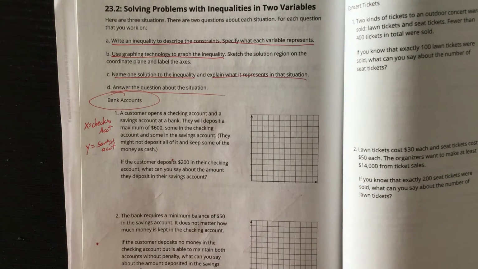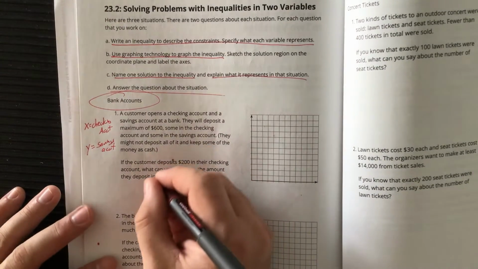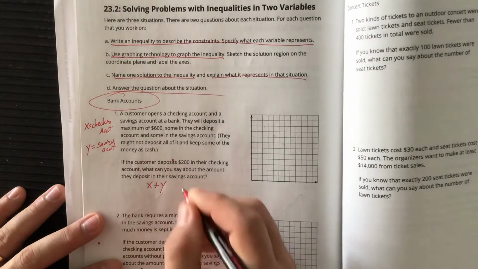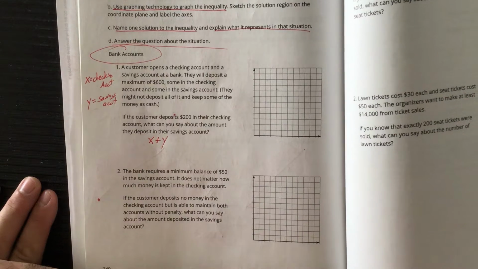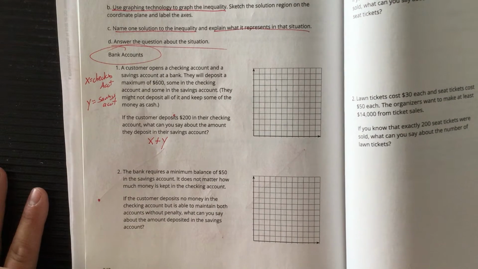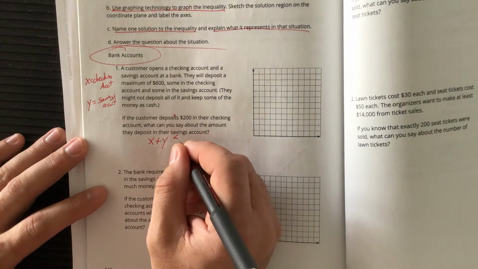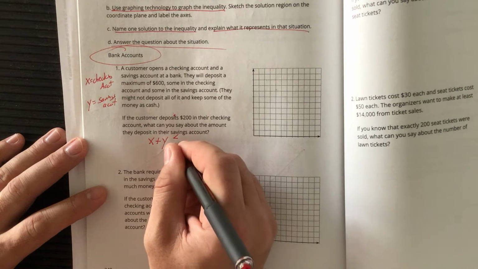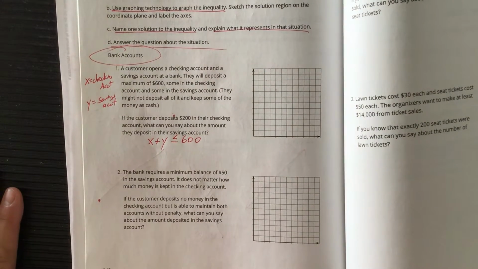Okay. So first thing it said, write an inequality, specify the variables. I'm just going to use X and Y. X is checking, Y is savings. So my inequality, how do I show maximum of 600? Greater than, less than, equal to? Less than. Can it equal 600? Maximum of 600 means it can include 600. So there is my inequality.